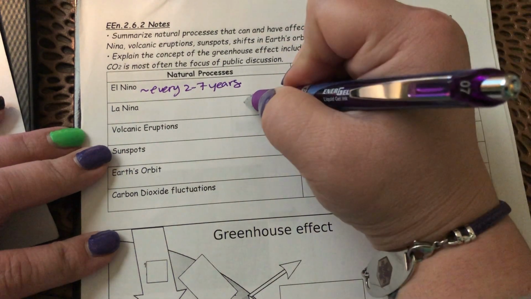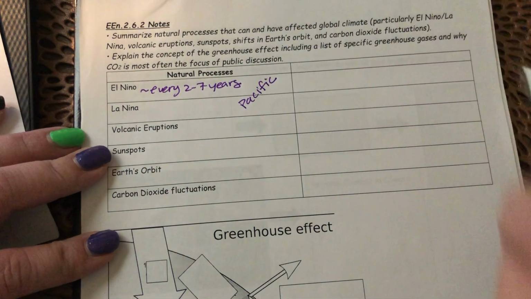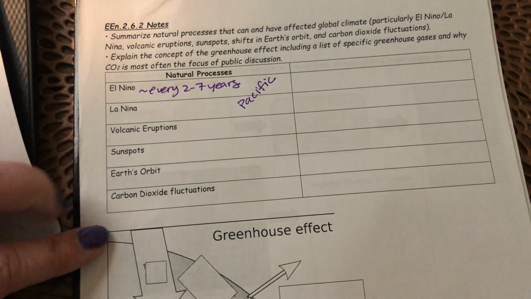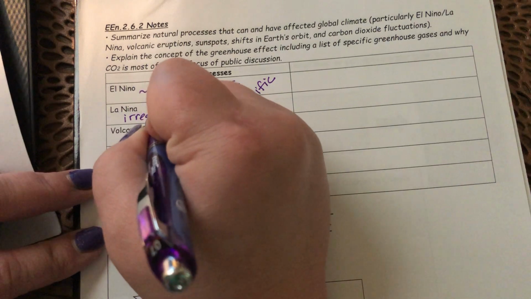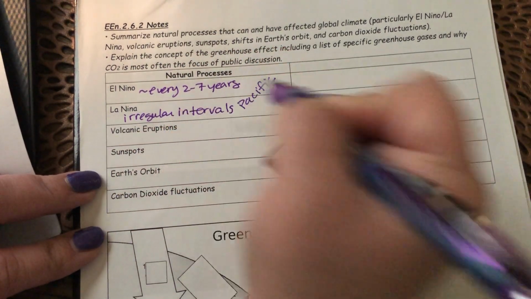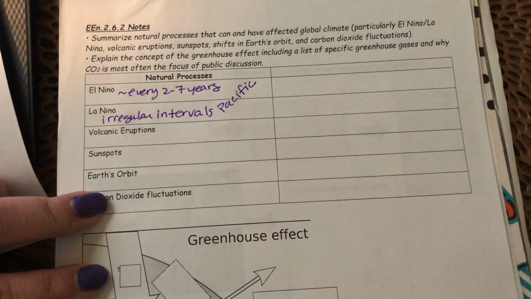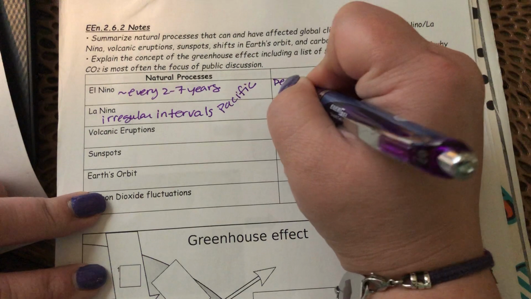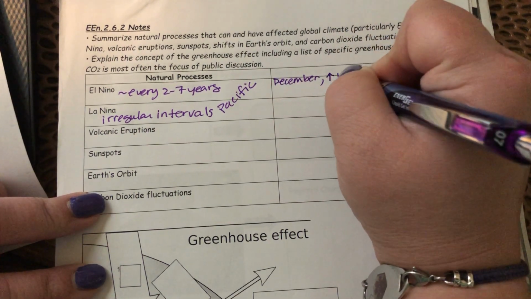Both of these come from the Pacific side, from the west. La Nina comes at irregular intervals, and it's very difficult to predict. Most of the time this is in December, and it increases the temperature.